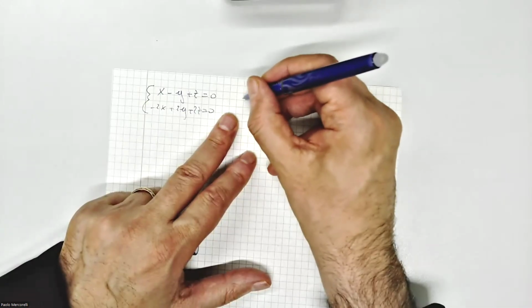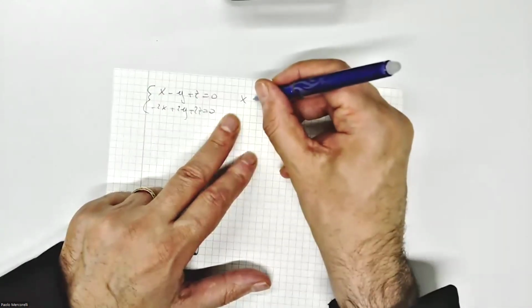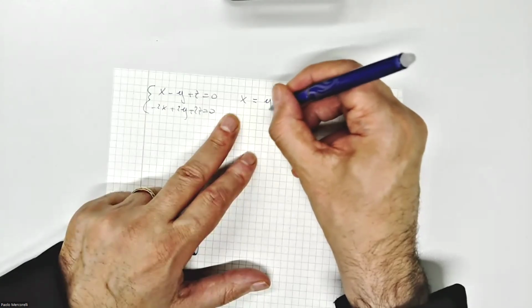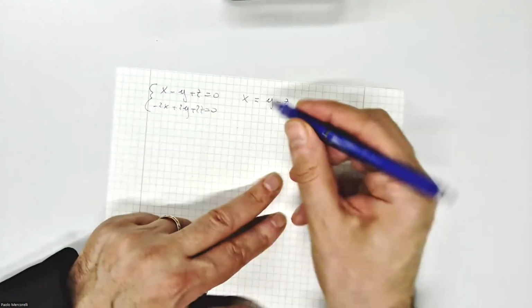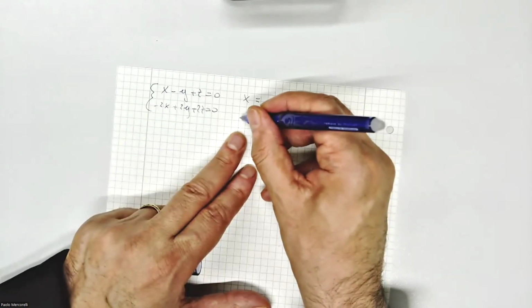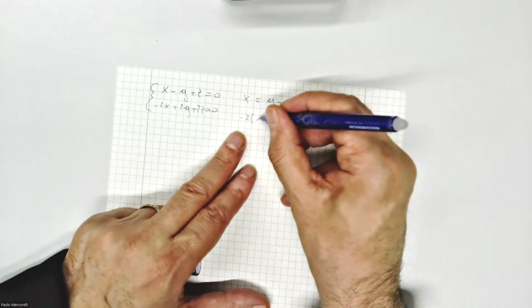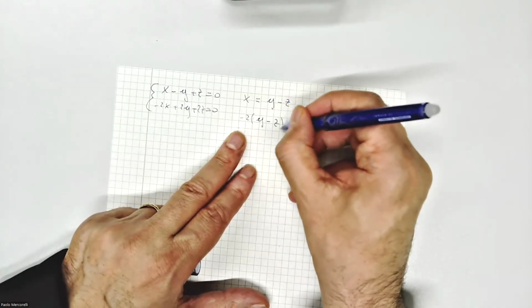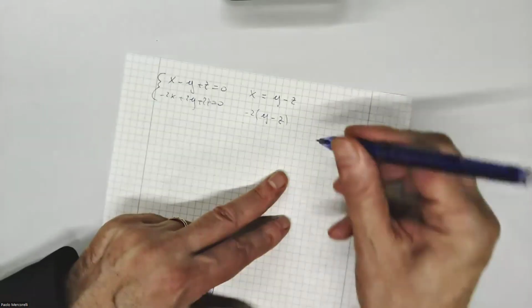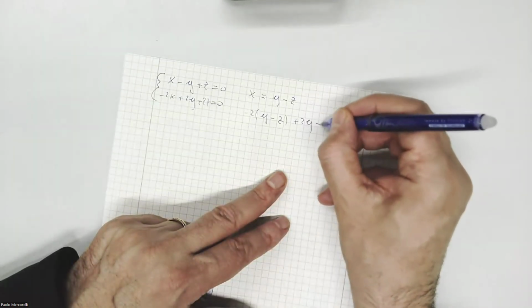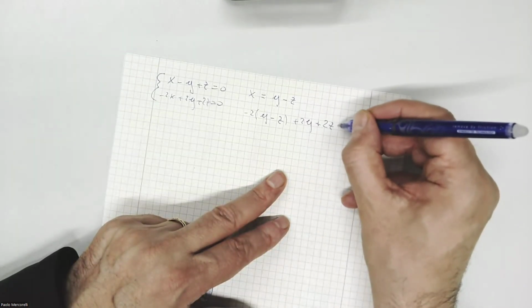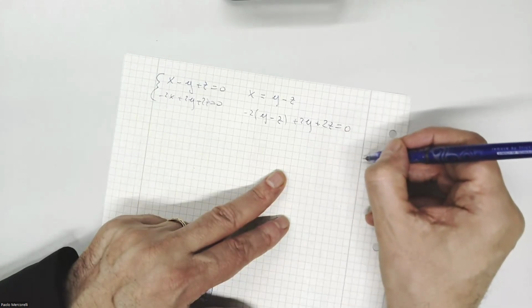This means from this equation, x equals y minus z. If I plug it into the second equation, I have minus 2 multiplied by y minus z, plus 2y plus 2z equals 0.